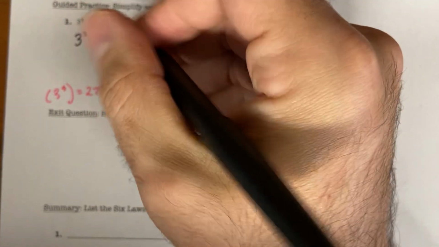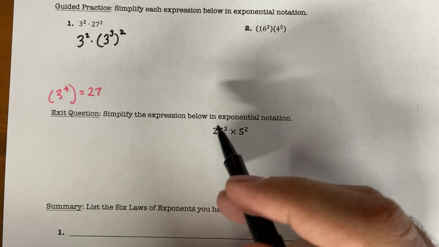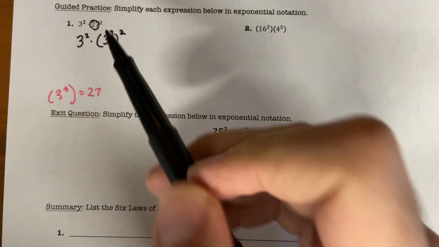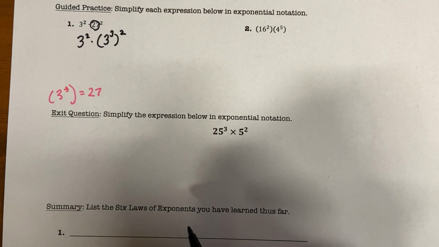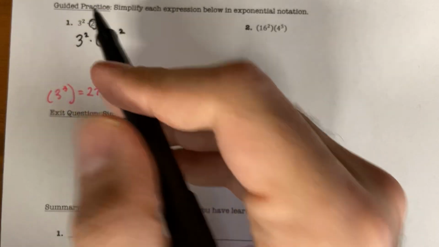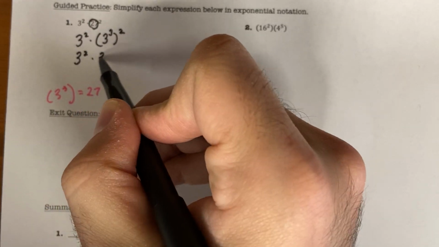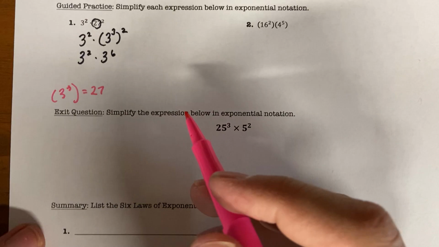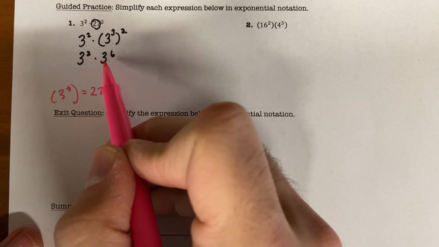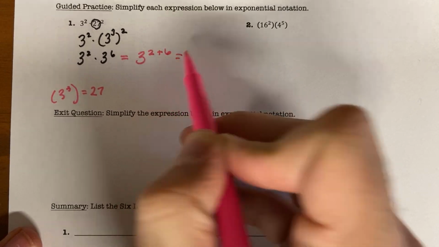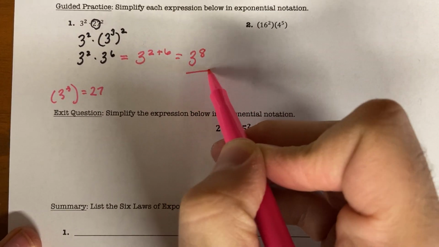But we can't forget about the 2 on the outside, right? So really what I'm doing is substituting the 27 with 3 to the 3rd power. Well, I have a power to a power, so I'm going to multiply 3 times 2, which is 6. And now I can simplify. Because I have two bases that are the same, I add 2 and 6 to get 8.